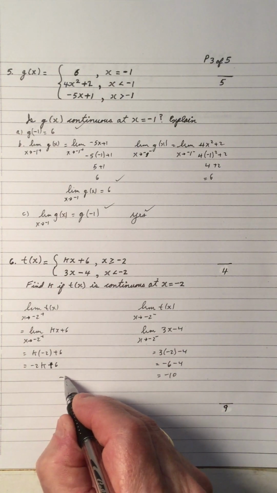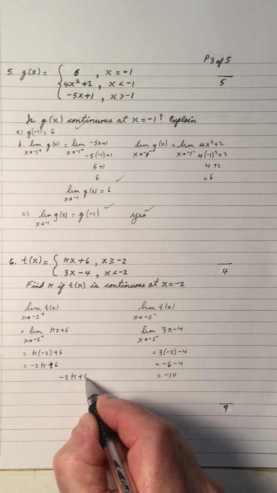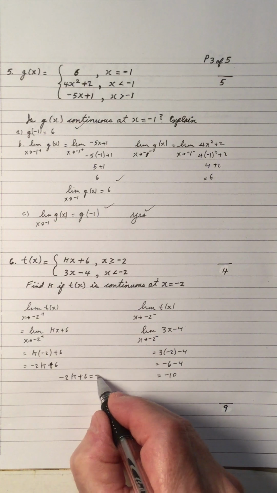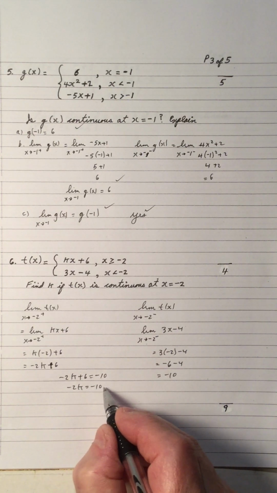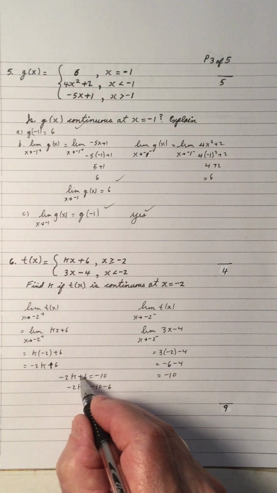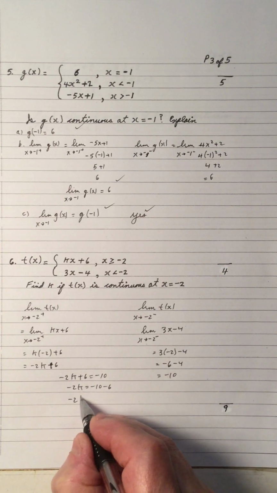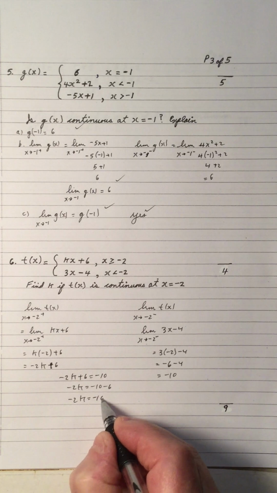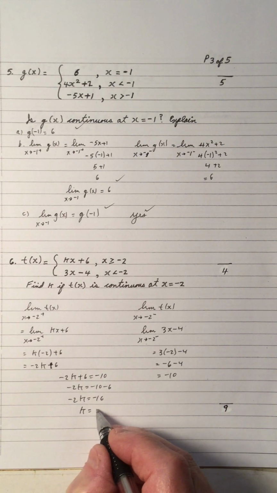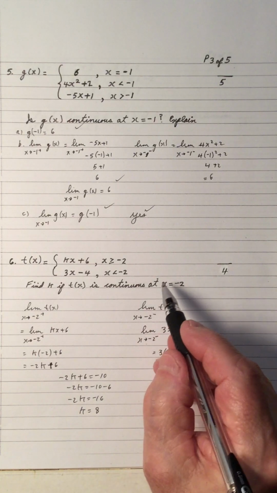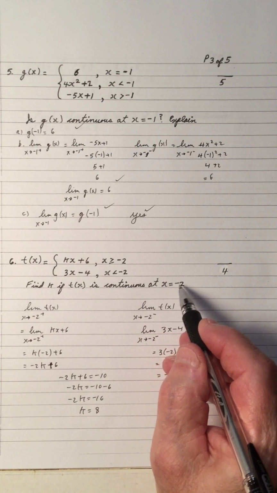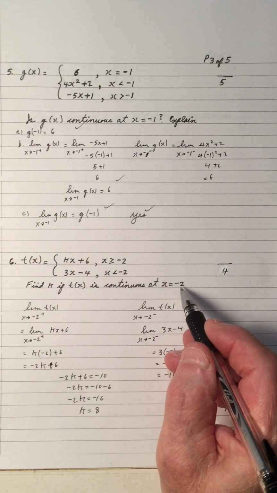So that means negative 2k plus 6 equals negative 10. Negative 2k equals negative 10 minus 6. That's a plus, bring it over, make a minus. Negative 2k is negative 16. Divide by negative 2, k is 8. So when k is 8, this is the continuous function at the value of x equals negative 2.